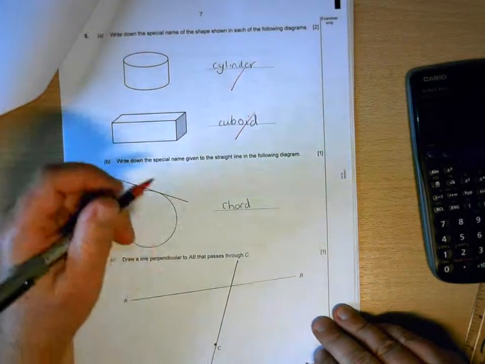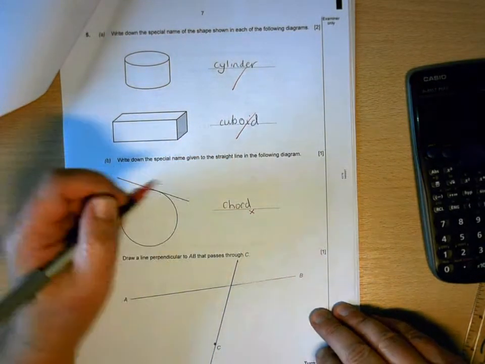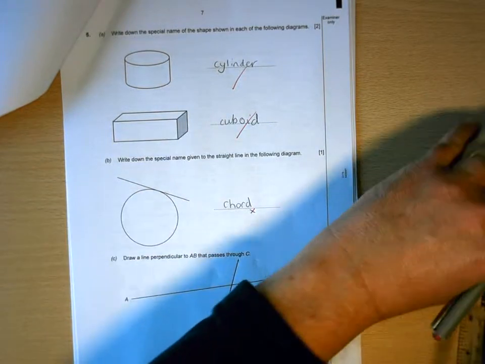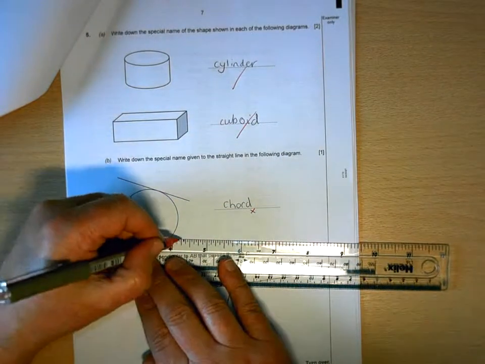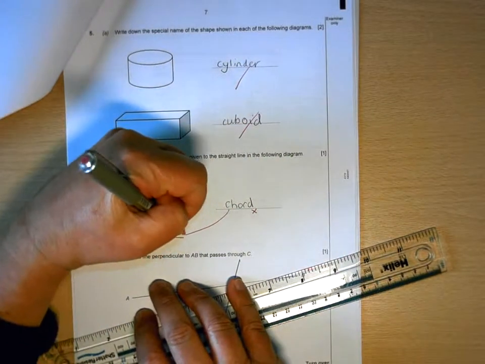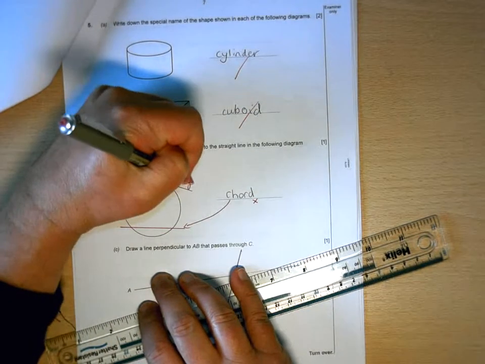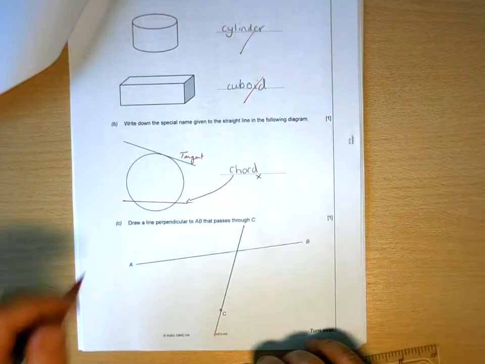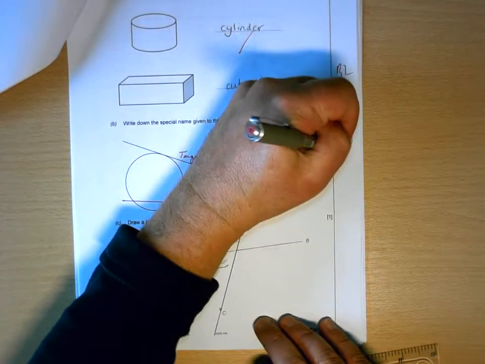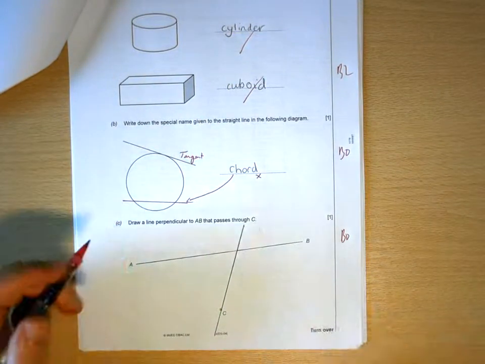Cylinder, cuboid is correct. That's not a chord. A chord would actually cut through the circle. So that would be a chord. One that touches the circle is called a tangent. This one's wrong.